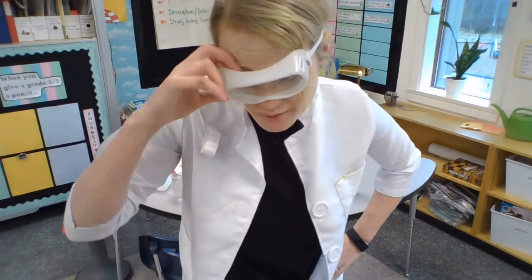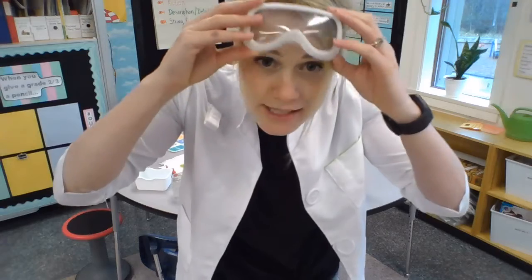Hello scientists, we have been learning about matter and I am all ready today to do a science experiment with you. I've got my goggles, which I really don't need and I can't see through, so I'm going to put them up here.